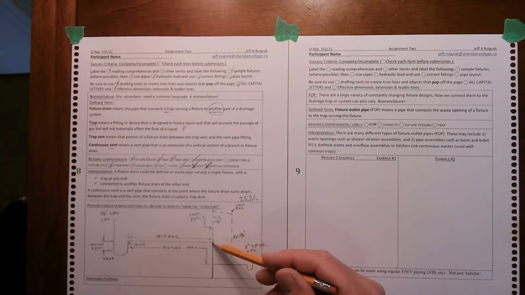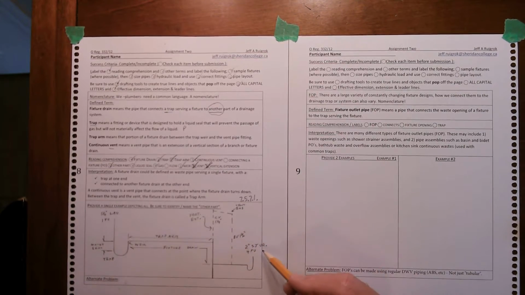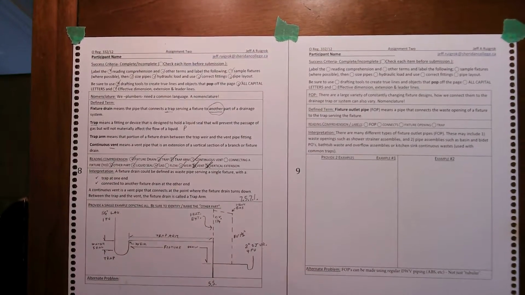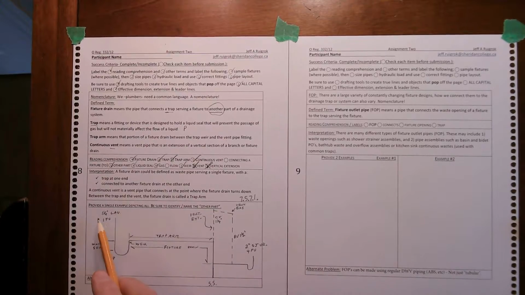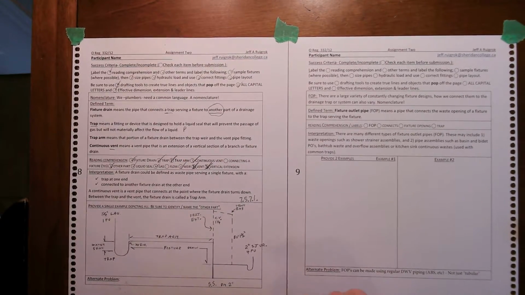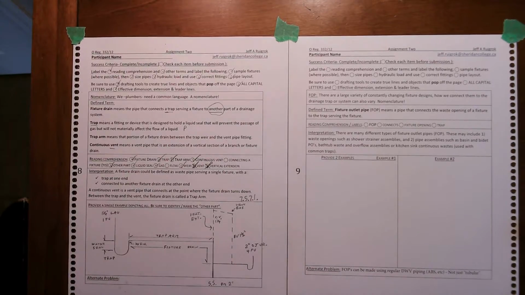Of course, this portion of the fixture drain is also part of the stack. And because it has a sanitary unit on it, this is a soil stack. And the largest fixture served, 1.25 inch, 2 inch, is the urinal. So the default minimum size, the DM, would be 2 inch. So keep your eye on that. And I don't know why my trap sizes are so different. They shouldn't be. But anyways, there you go.